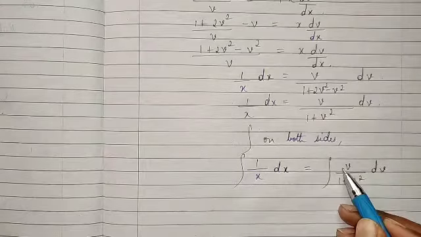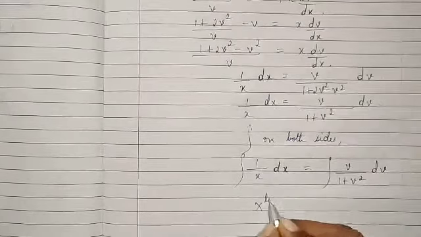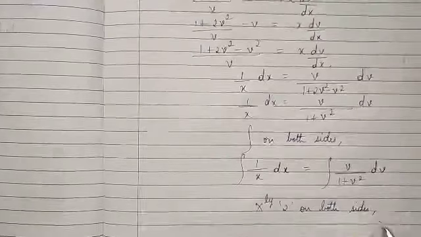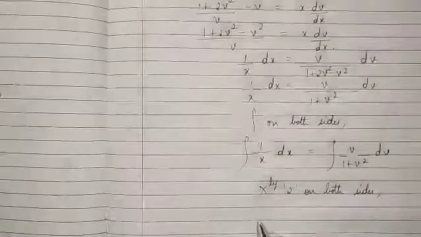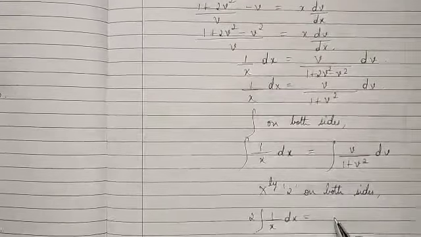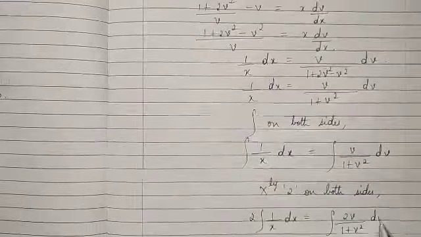So if I multiply both sides by 2, I'll have 2 into integral of 1 by x dx is equal to integral of 2v divided by 1 plus v square dv.